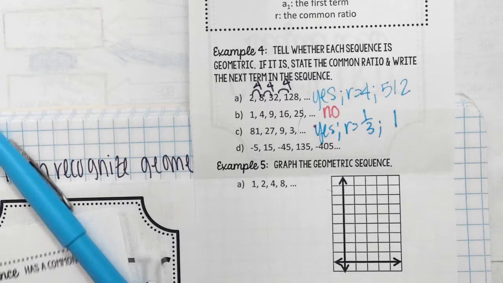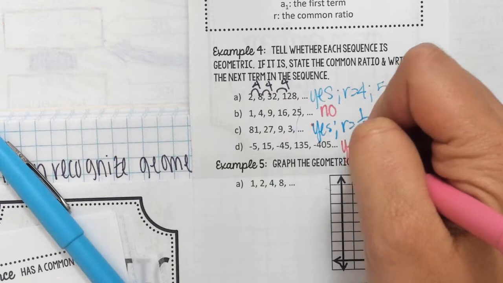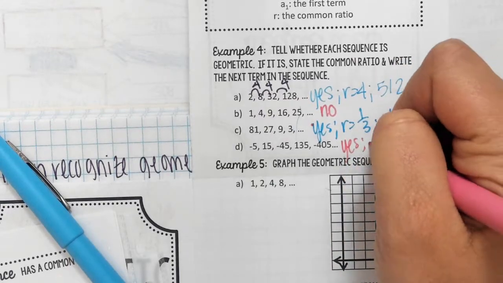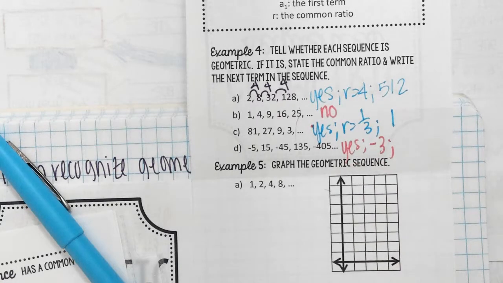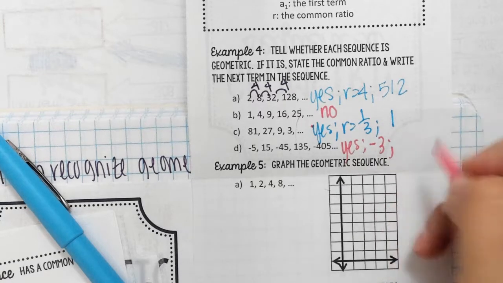Is it a geometric sequence? Yes. What is our common ratio? And what would the next term be? What's negative 405 times negative 3? 1,215. Yes.